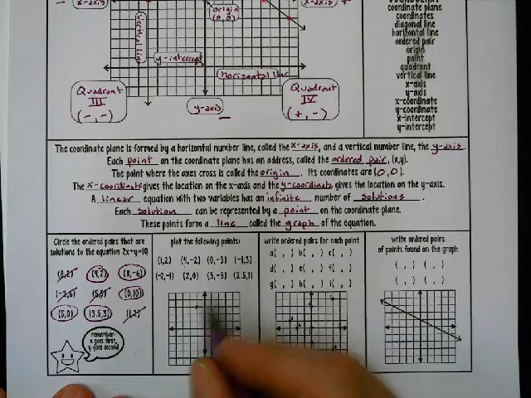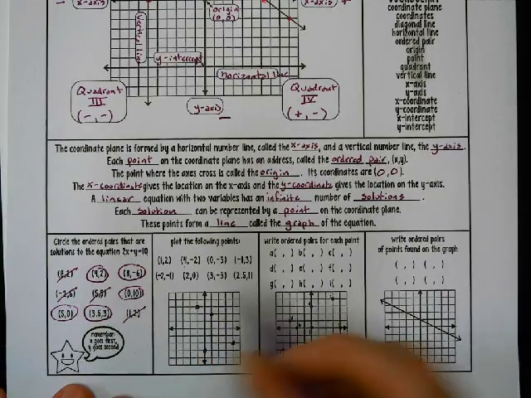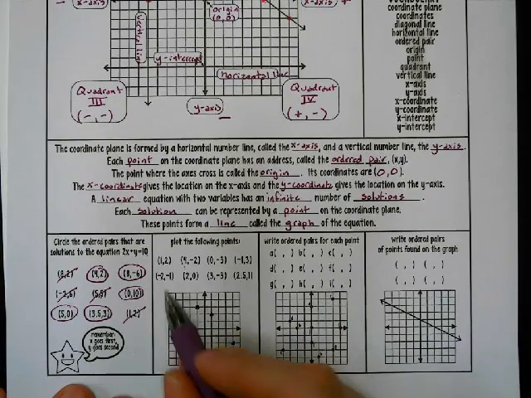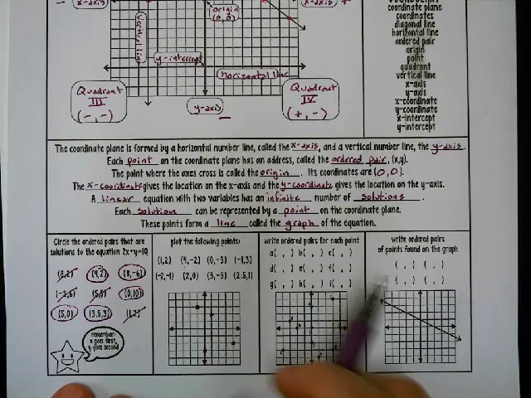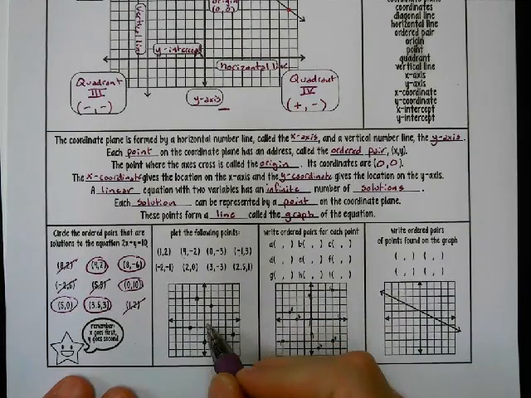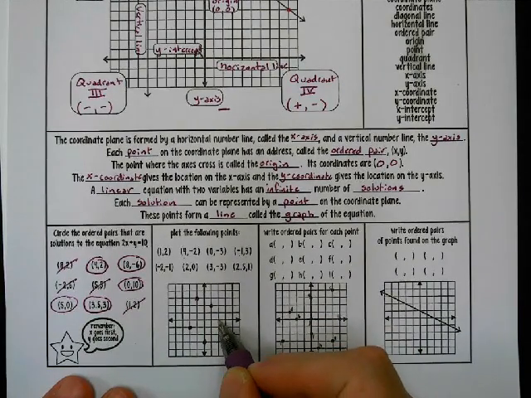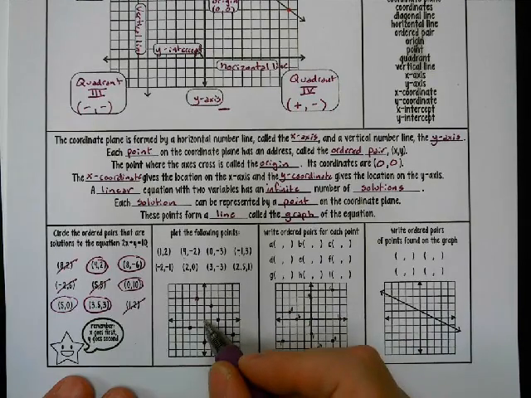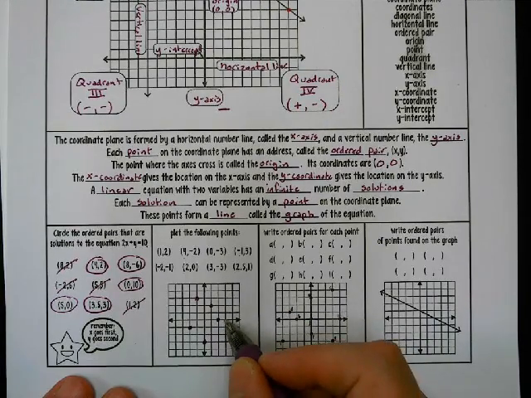Next one, negative 2, negative 1. That means left 1, down 1. Sorry, left 2, down 1. There we go. 2, 0. That means I go right 2, but then I don't go up or down. I just go right 2 and stay there. 3, negative 3. I go right 3, and then I go down 3. 1, 2, 3. That's this point right here.